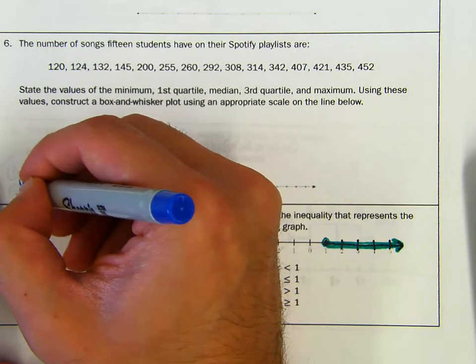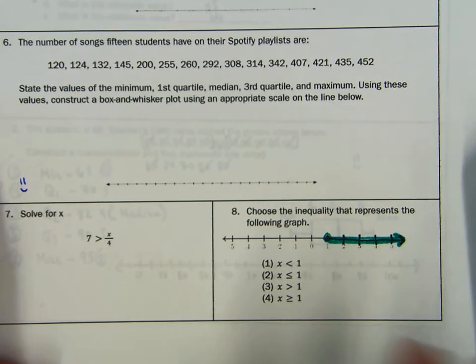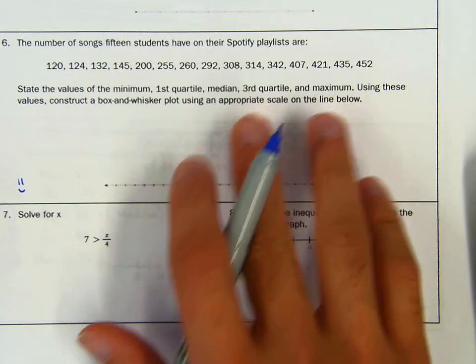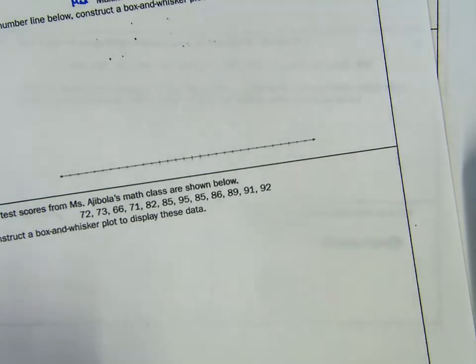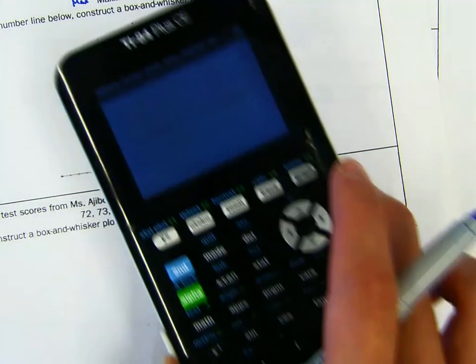Okay? Happy face. Let me know if you have any questions. Try these questions on your own. Okay? And then we'll go over them in class. I'll see you. Use the calculator. It helps.